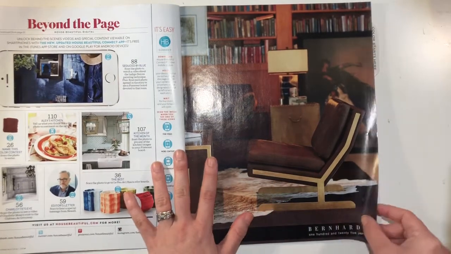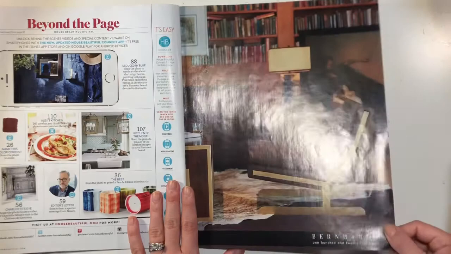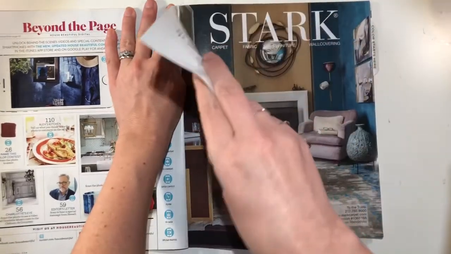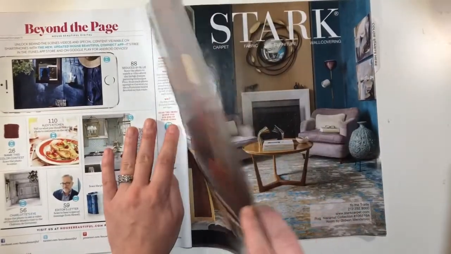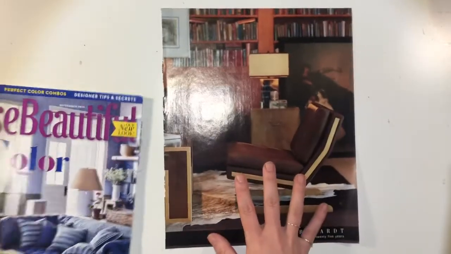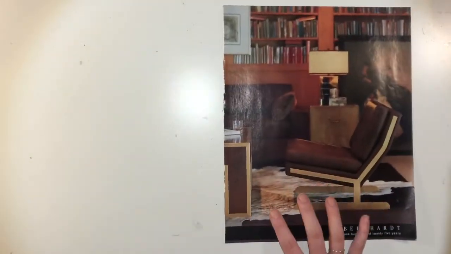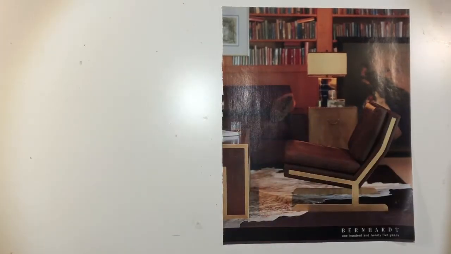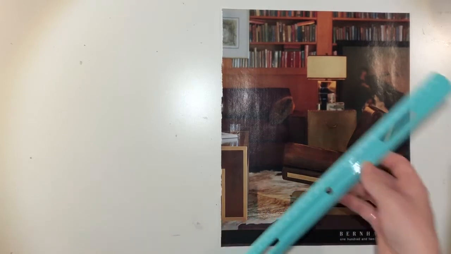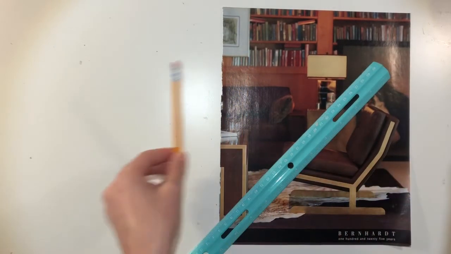Now, once you find a magazine advertisement that does that, you are going to very carefully rip that page out, and try not to tear the page, just get it where it's a smoothish edge along the side. And then you're going to need your ultra fine point Sharpie and a ruler. You can also do this in pencil first if you want to make sure you're measuring things out correctly. So I'm actually going to start with a pencil.